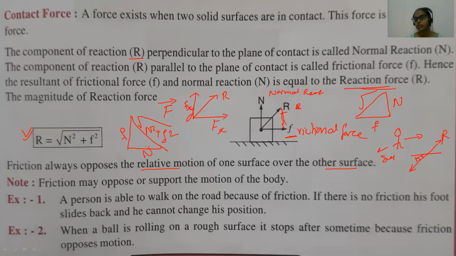Now this reaction force we also divide into two types. One is the horizontal component, F cos theta, and one is the vertical component, F sin theta. The vertical component, suppose you are standing like this, is balanced by the weight of your body, and the horizontal component of friction helps you to move in the forward direction. Understood, children? So friction helps us to move forward also. That means friction does not always oppose; friction supports the motion, but friction always opposes relative motion.